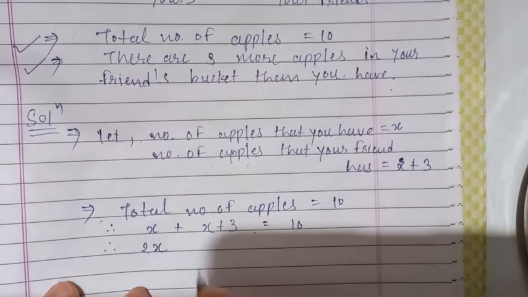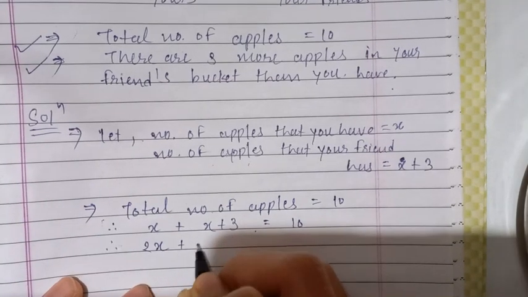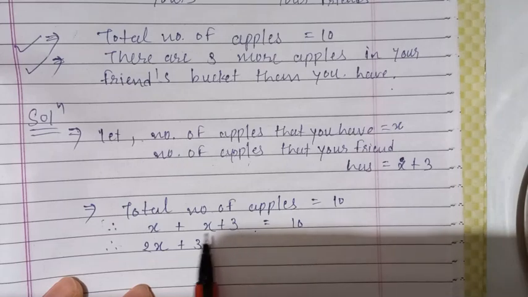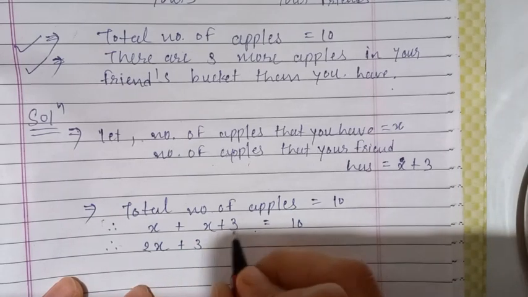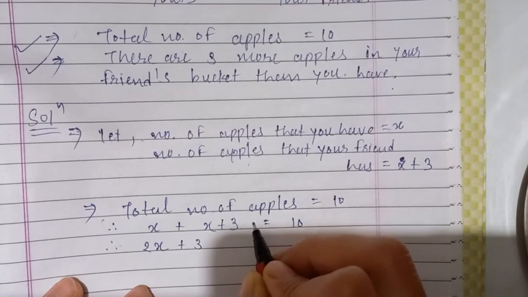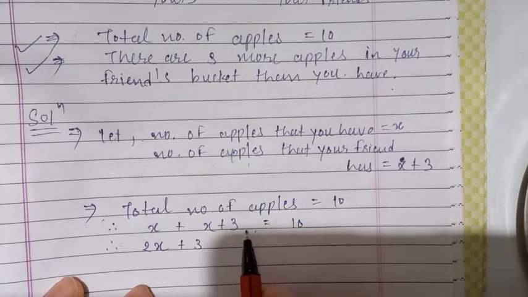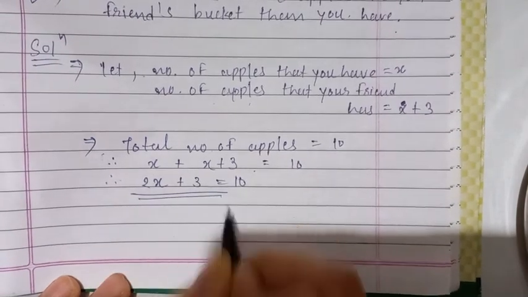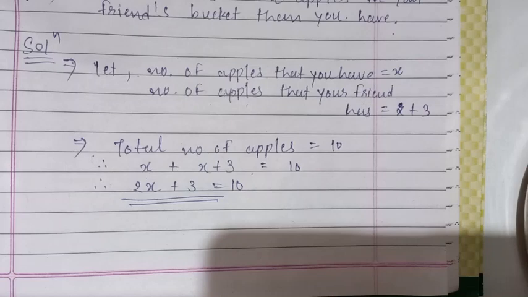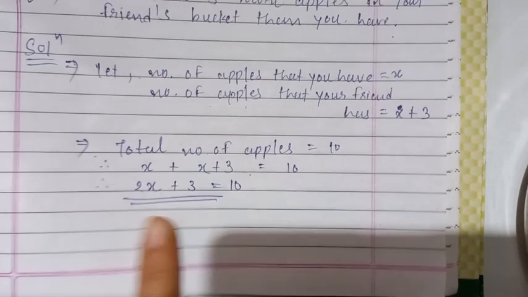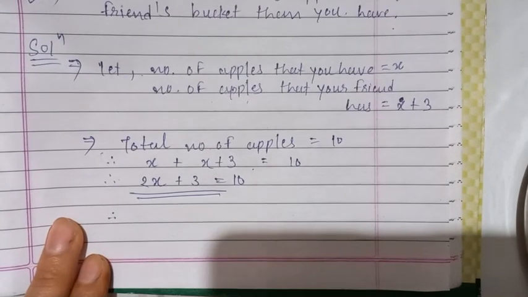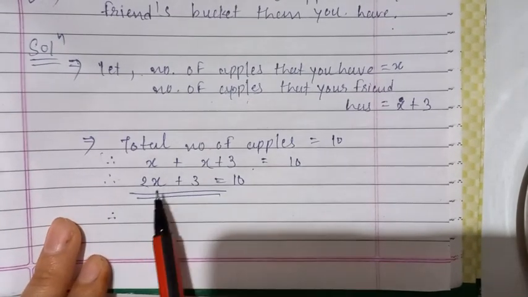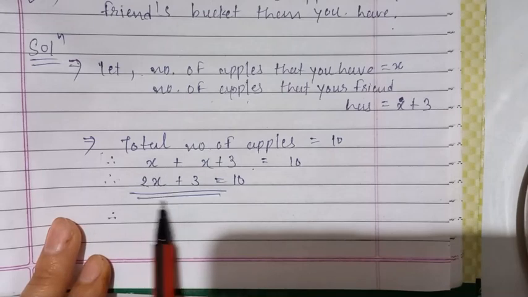Same thing, 2x. Now this is 3. 3 can't be added to this 2x, because 3 has no variable multiplied with it. So 2x plus 3 is equal to 10. Now we have an equation. In an earlier video we understood how to solve linear equations in one variable. Getting the solution means getting the value of x.